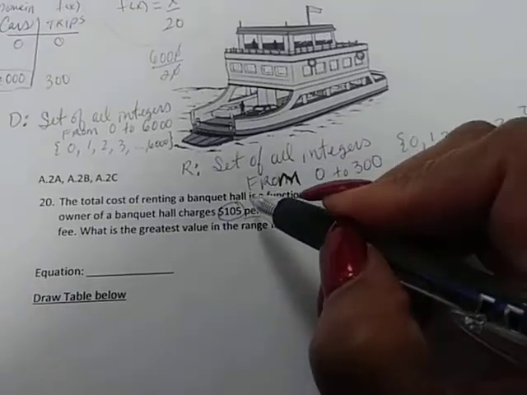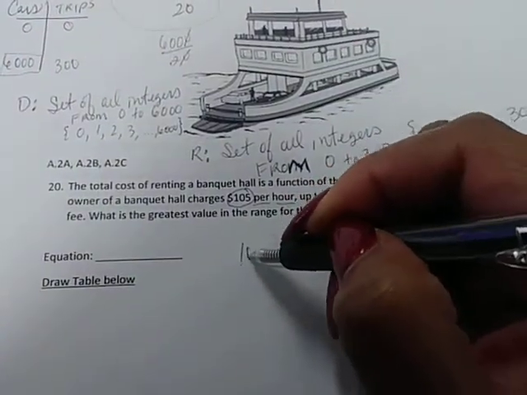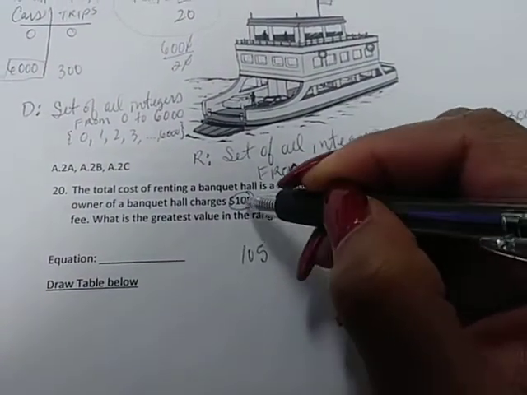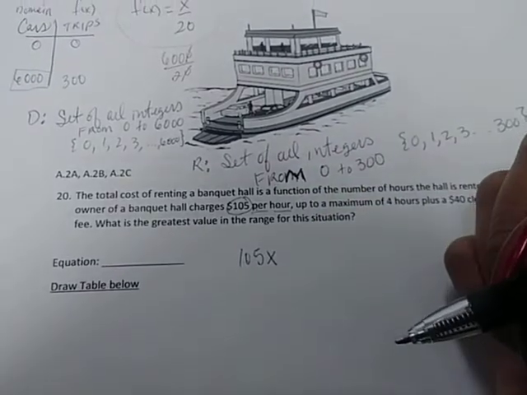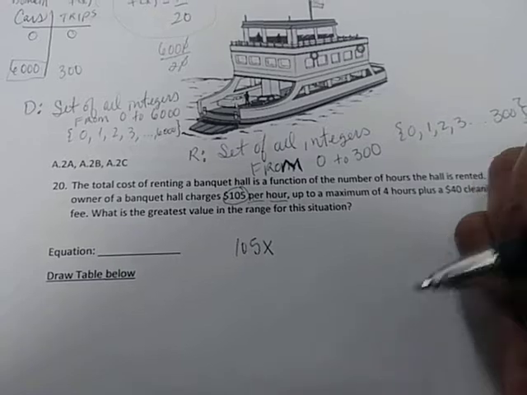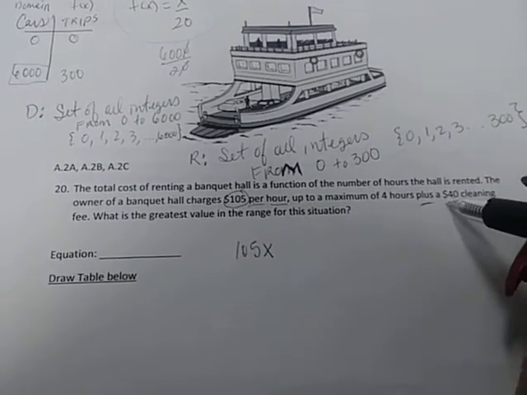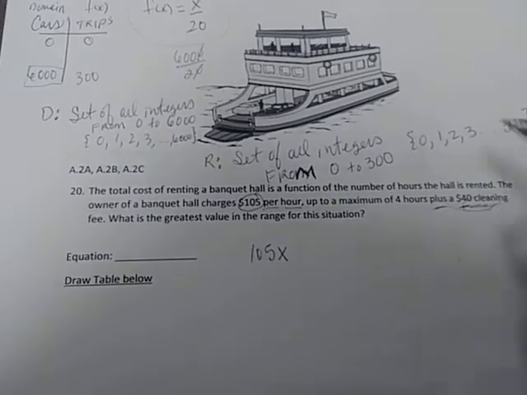So I have my rate, my slope. 105 times x plus my initial fee, $40 fee.